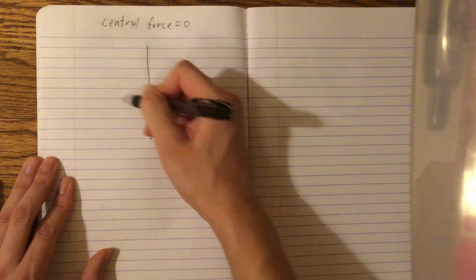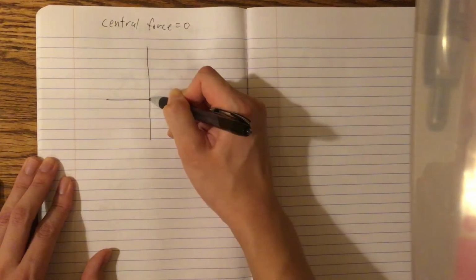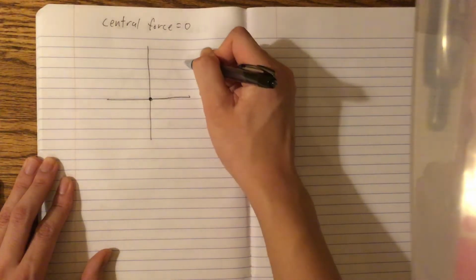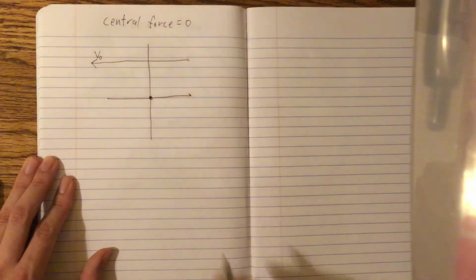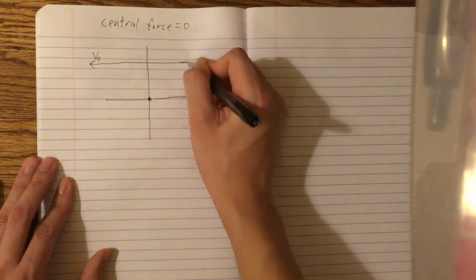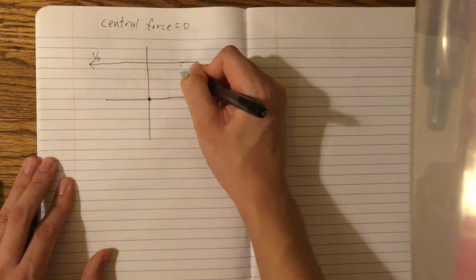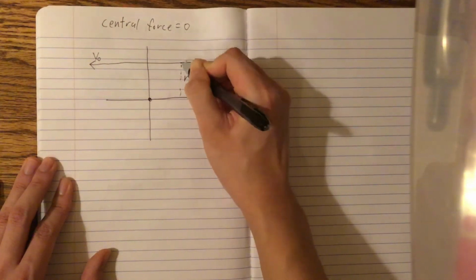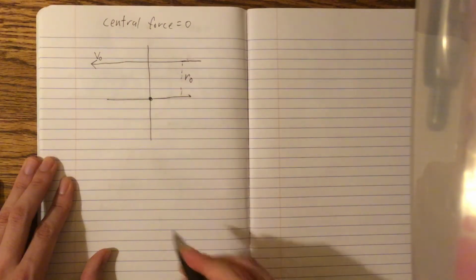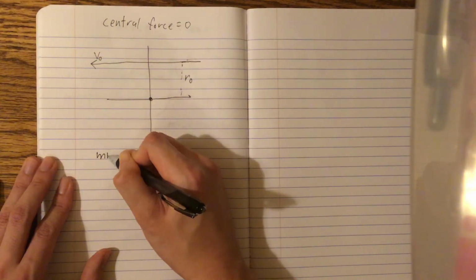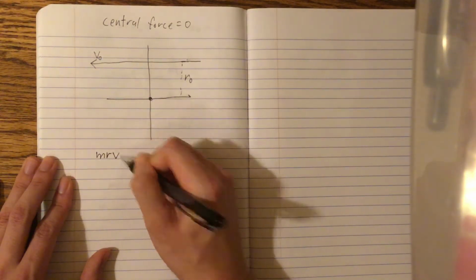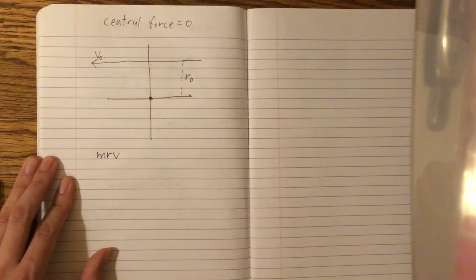In that case, let's have the center be the origin of a Cartesian coordinate plane. There'd just be a particle moving at a constant velocity since the central force equals 0. And let's denote this distance, r0, from here to here. Now, is the standard high school definition of angular momentum, m r v, conserved? Well, we can find that out.